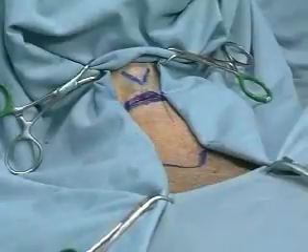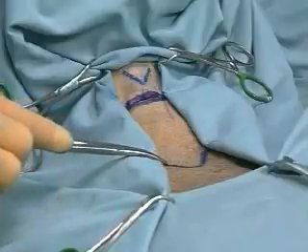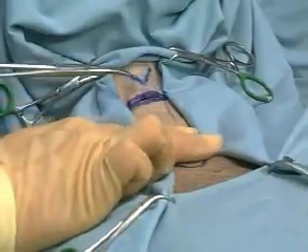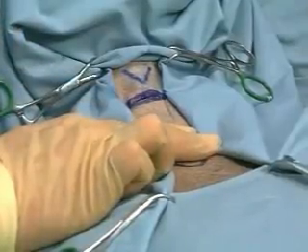Landmarks used for tracheotomy are the thyroid cartilage and the sternal notch. The incision is usually made approximately 2 finger breadths above the sternal notch. An incision of about 1 to 1.5 inches is made transversely.